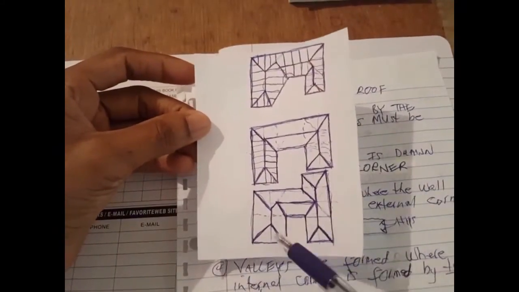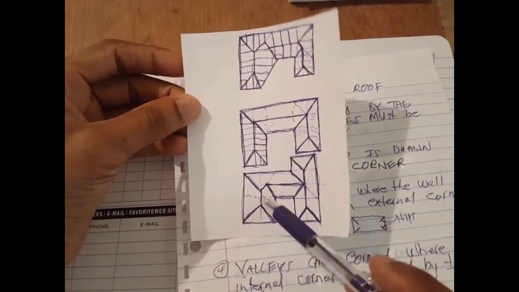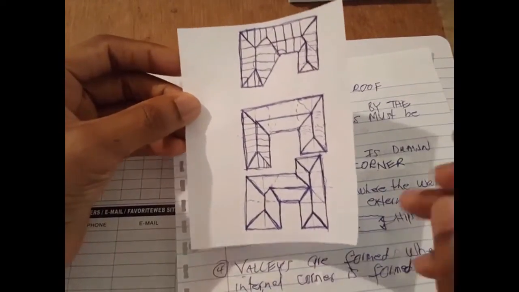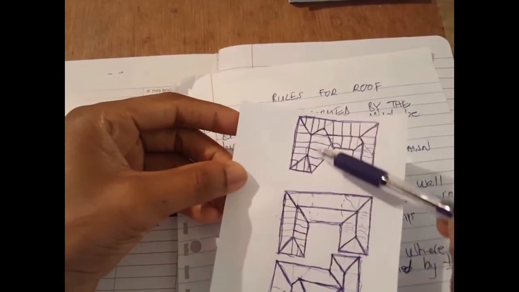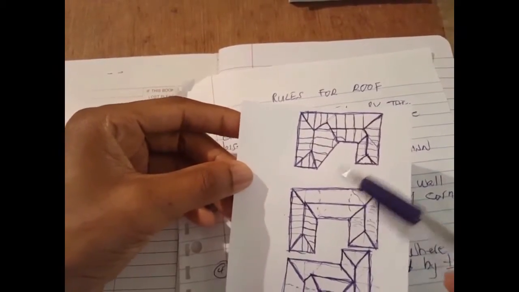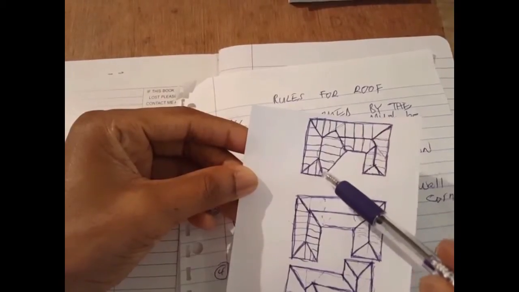Here again we have another roof outline. These are drawn at 45 degrees. All right. In cases where the roof is not rectangular, which is in most cases, we normally bisect the angle that is formed.